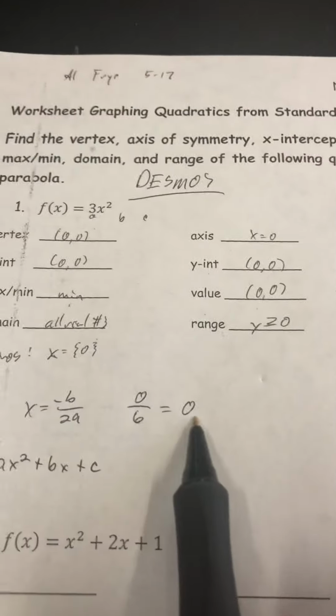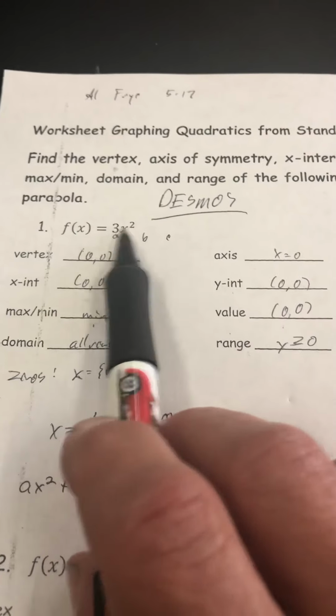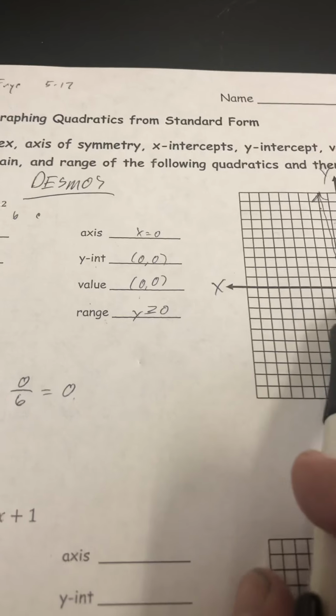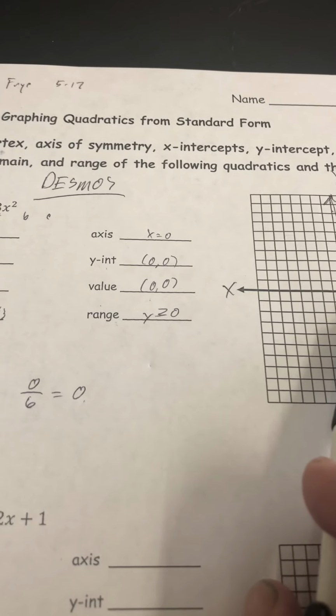I go ahead and plug that in, and then you get your y value. And that y value at the vertex, you'll get the vertex is 0. So that's why the vertex is going to be 0, 0. Go ahead and try 2 on your own. Plug it into Desmos if you need to, or your graphing calculator.